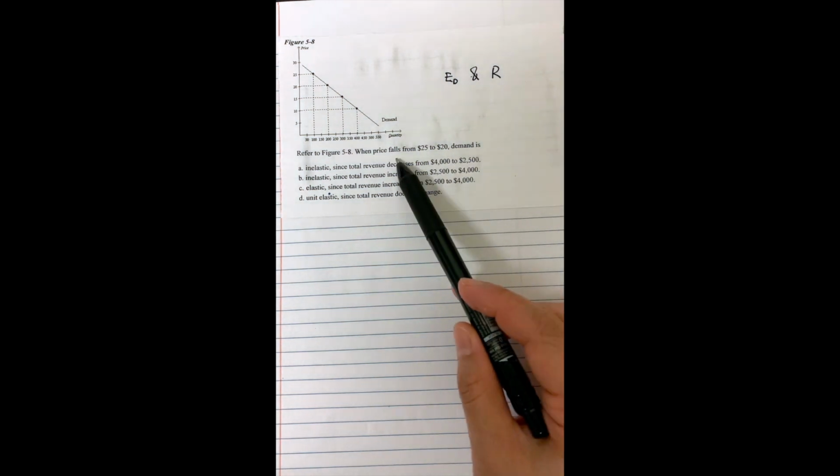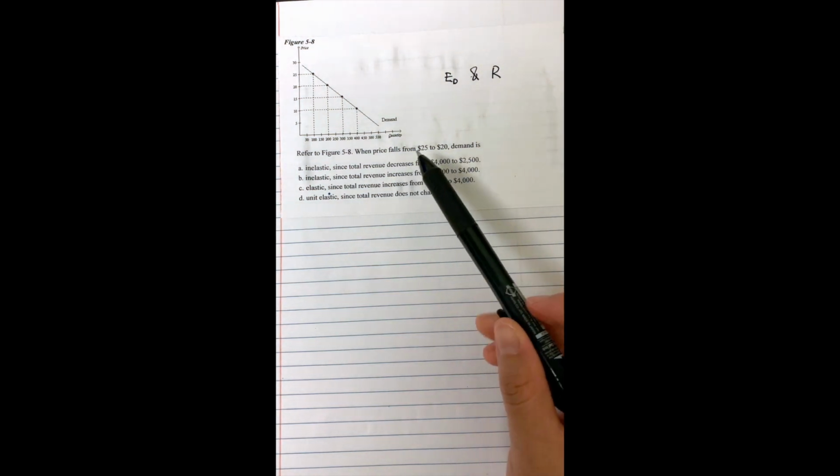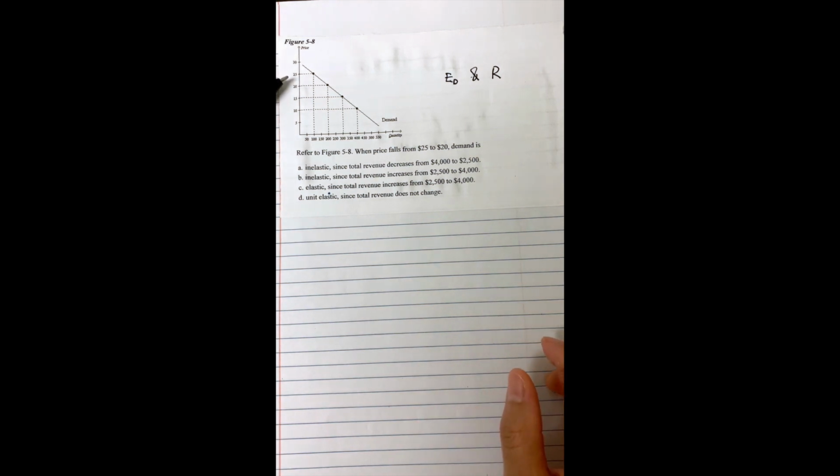It says when the price decreases from $25 to $20, what happens to the demand, what happens to the price elasticity of demand, and then what happens to the total revenue? So based on this, first we can write it down.